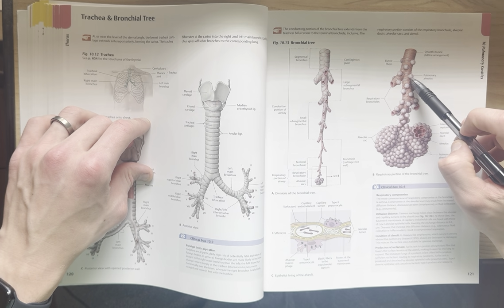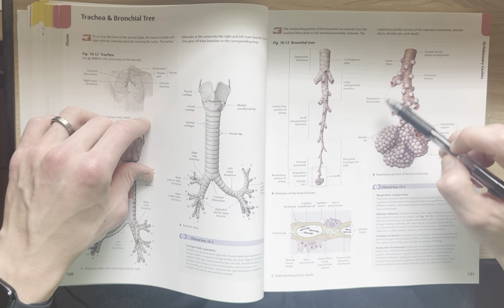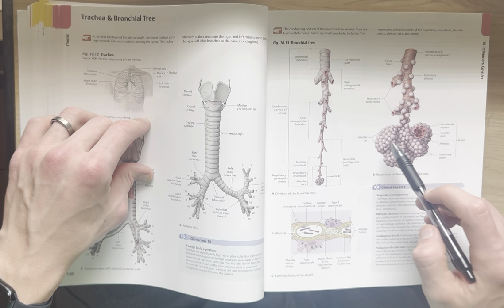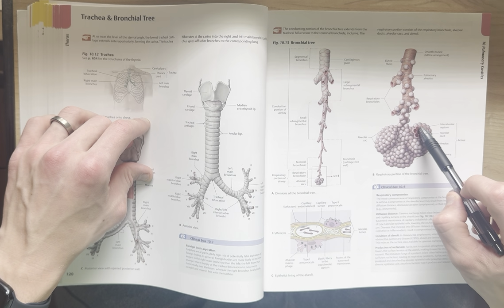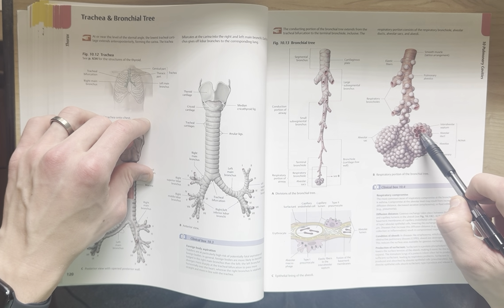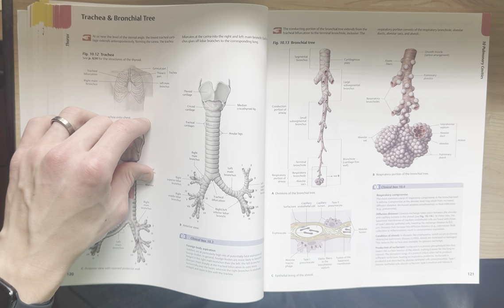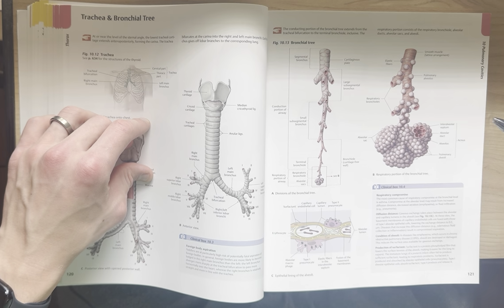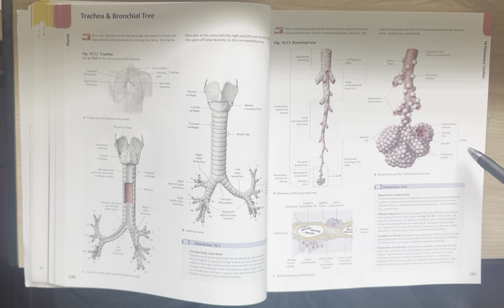Here are the pulmonary alveolus, and then the respiratory bronchioles, which we already looked at. Here are the alveolar sacs, the intra-alveolar septums, so it's just a little border between each sac, and then a duct that's carrying air to these bundles of alveoli. And then this cluster of alveoli at the end is called an acinus.